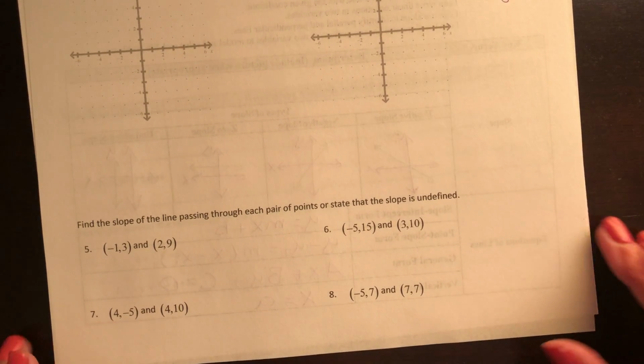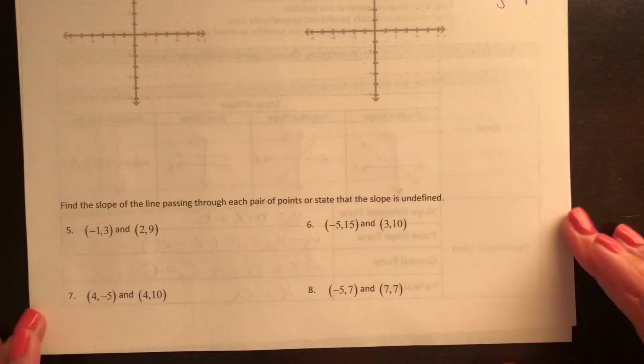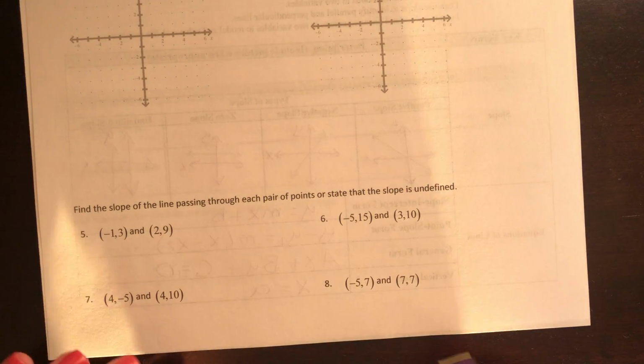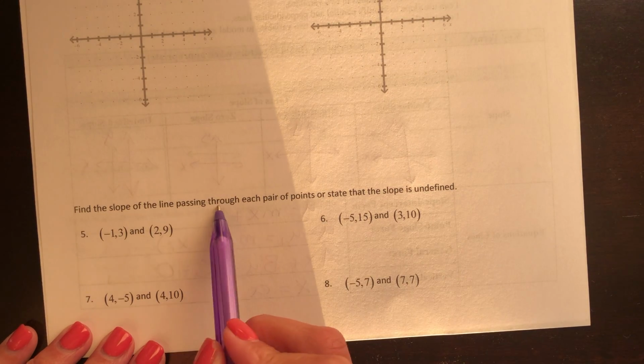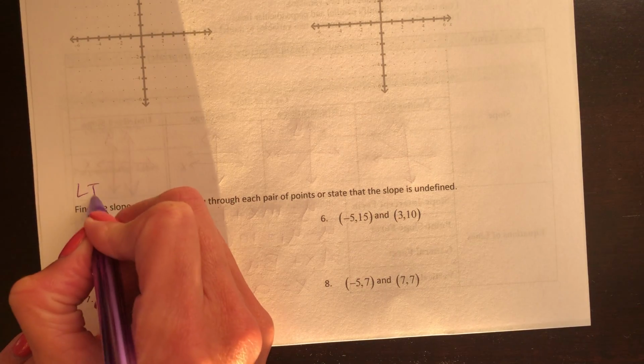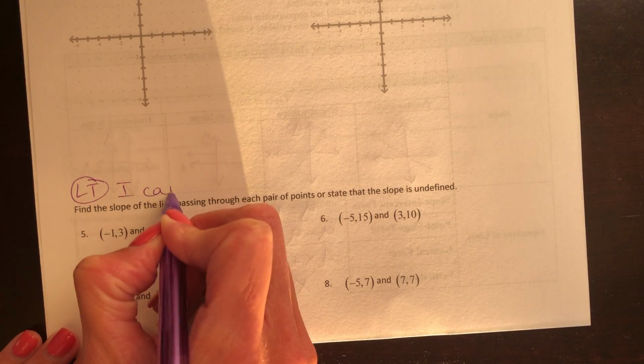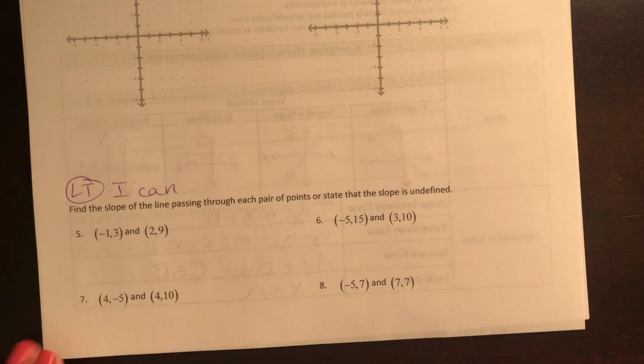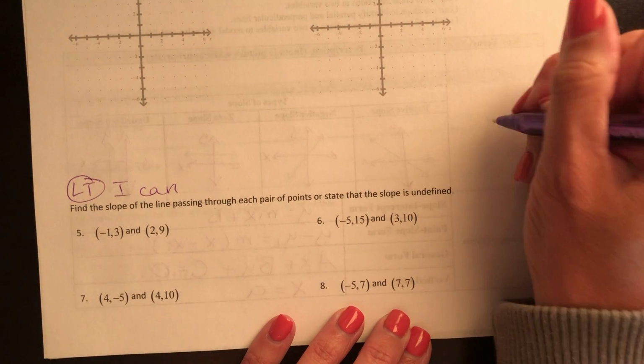All right, 5, 6, 7, and 8. We are finding the slope of the line passing through each pair of points. So that's our learning target. I can find the slope of the line passing through each pair of points. All right.